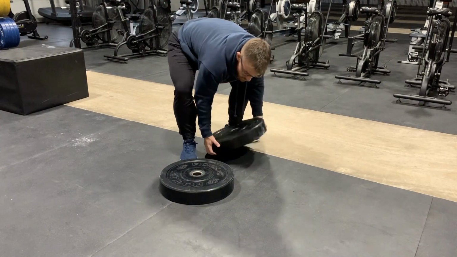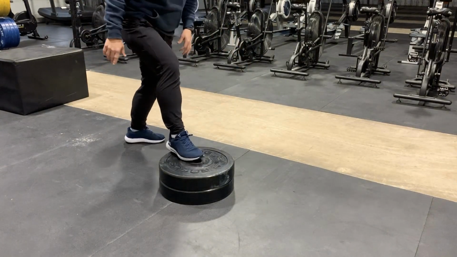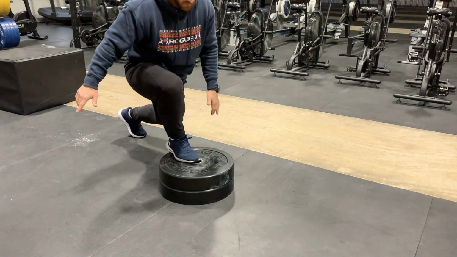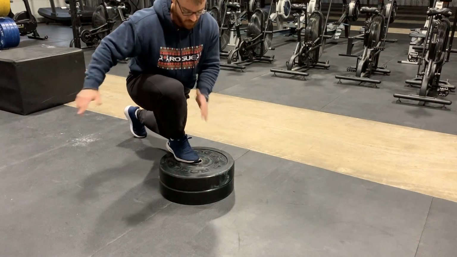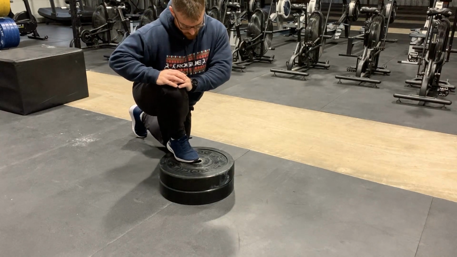So now I'm going to stack another plate here, and now we can really start to work that ankle mobility. Drive, drive, drive. Don't let your foot come up, don't let your heel come up. Drive forward. We can even add some overpressure in here with our hands. Touch that opposite knee down.